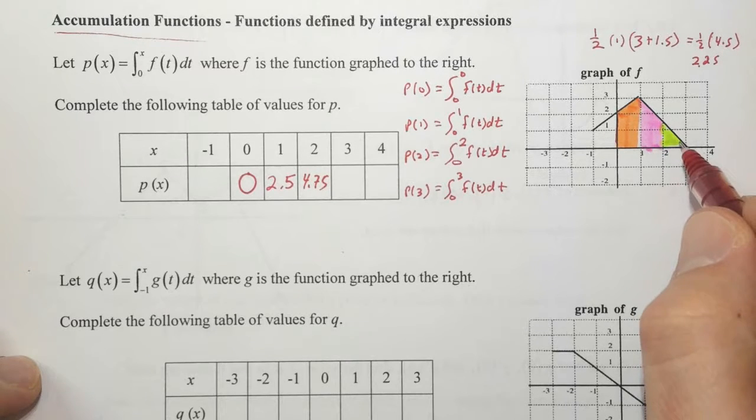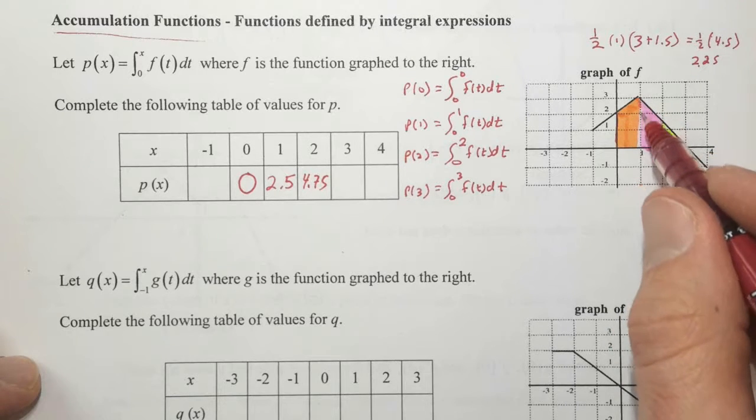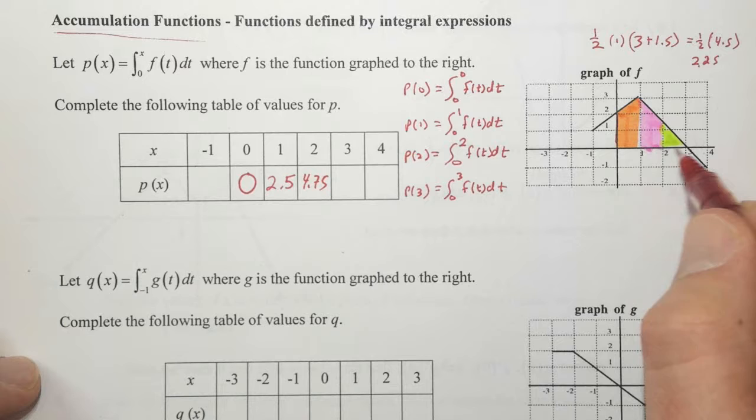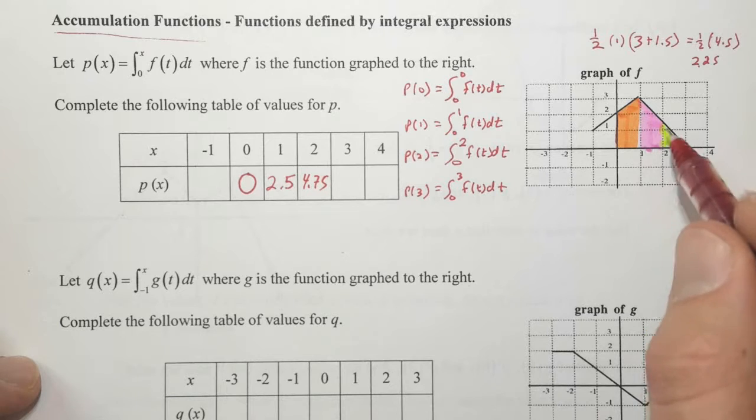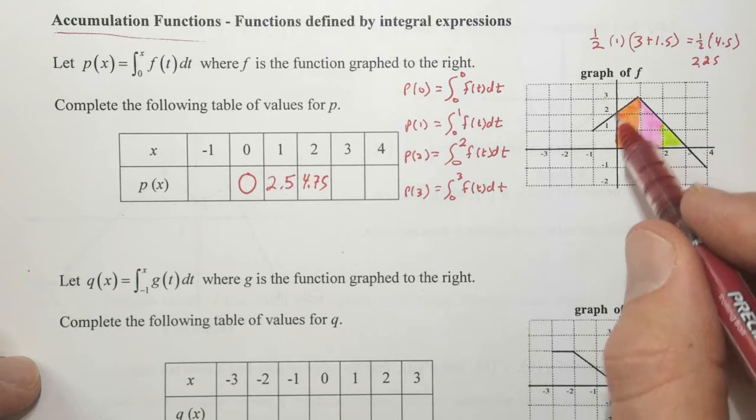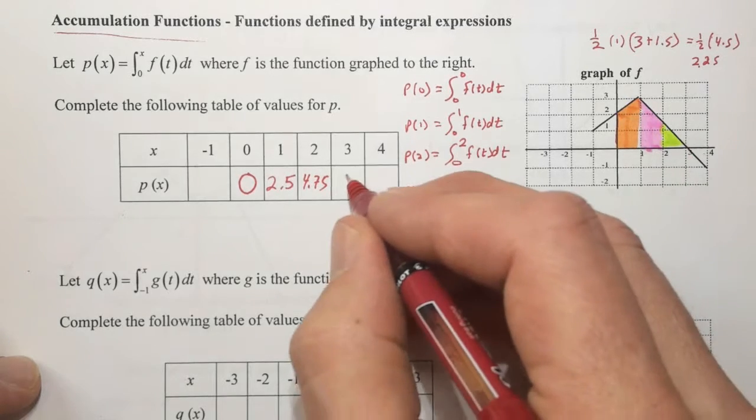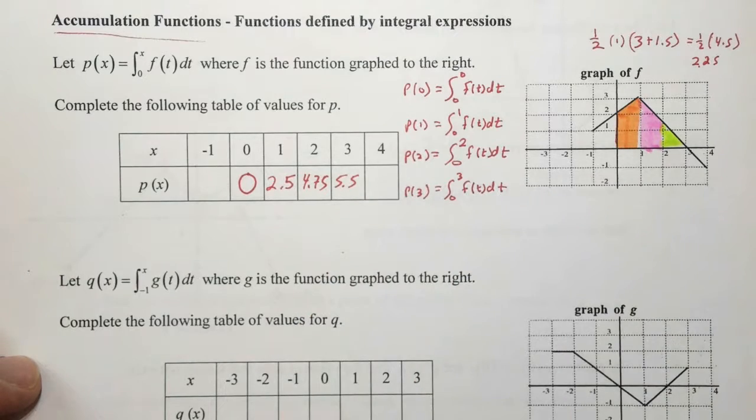Now let's put the neon green and the pink together. We have one big triangle. All right, so that's a height of 3 and a base of 2, so that's 6, and half of that would be 3, so we have 3 for this area, we have 2.5 for the orange area. So the total area is going to be 5.5.